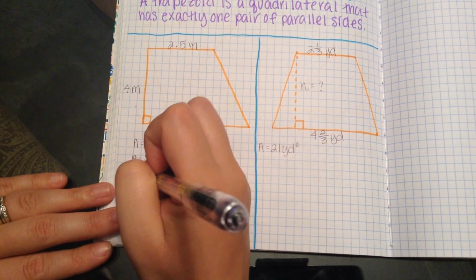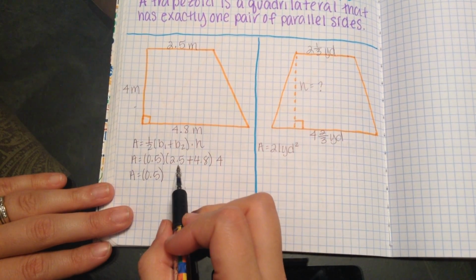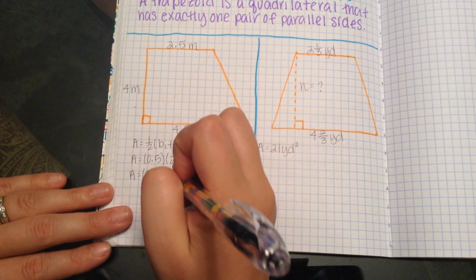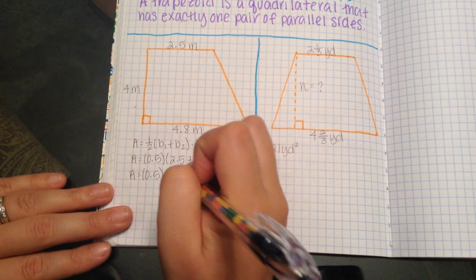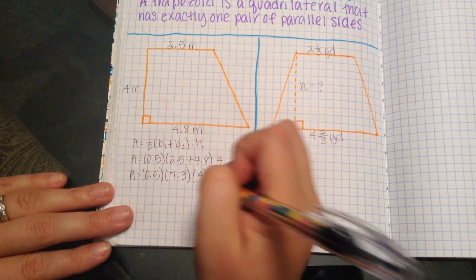So area is equal to 0.5 times, if I add 2.5 plus 4.8, I'm going to get 7.3, and then times 4, okay?